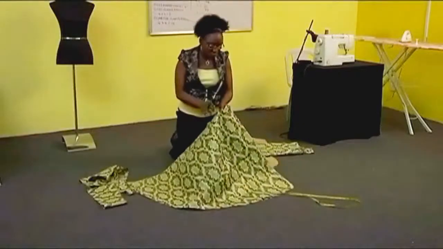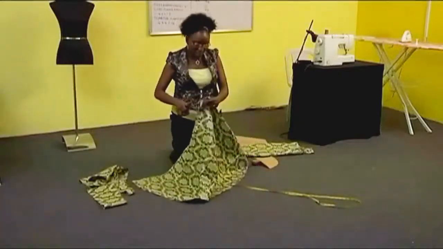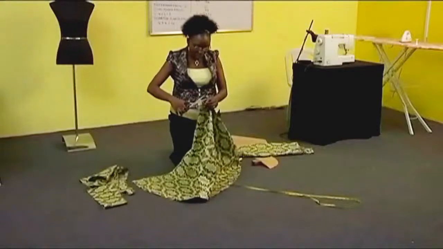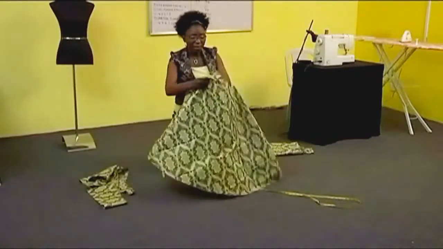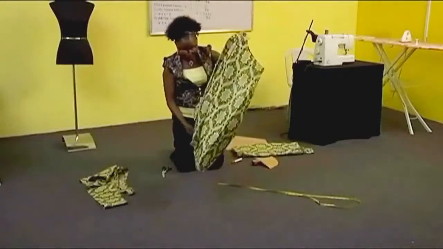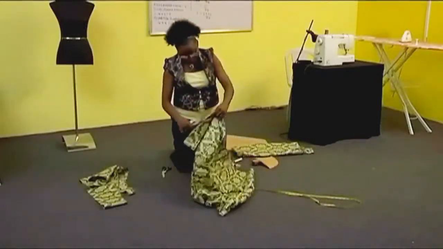Don't forget that if you choose to make your semi-flared skirt, because you can choose any of them to make, always make sure that you notch the center. So this is how our semi-flared skirt looks like. Let me unpin it at the base.